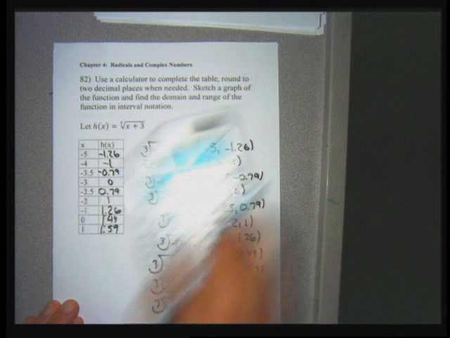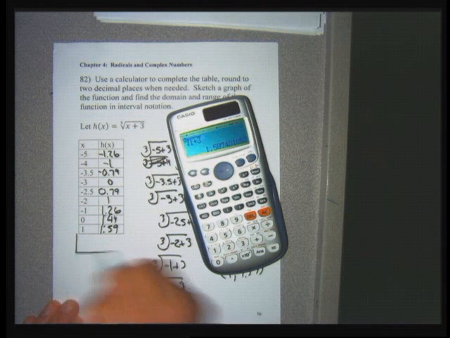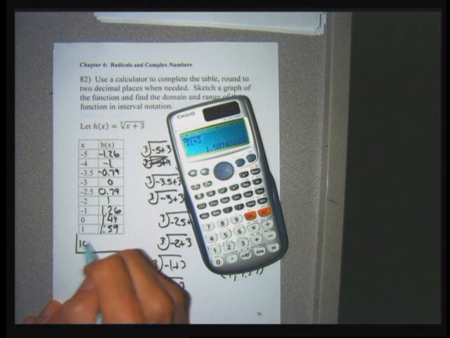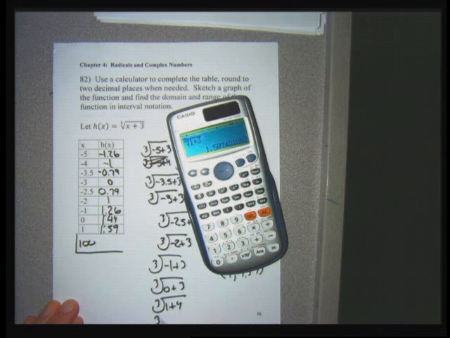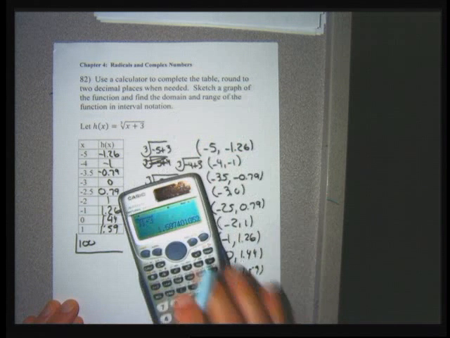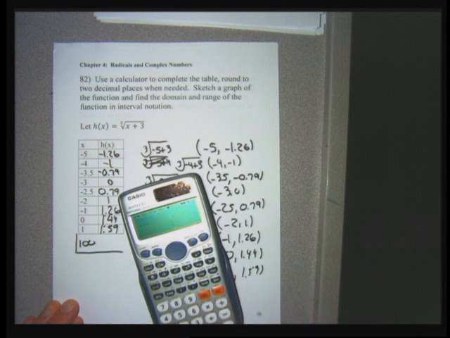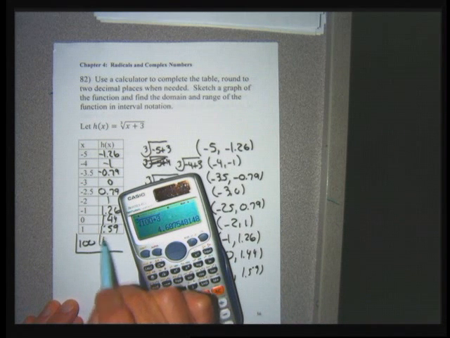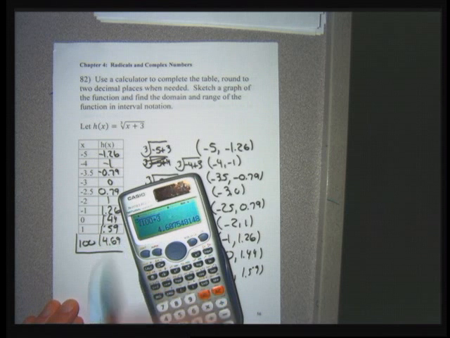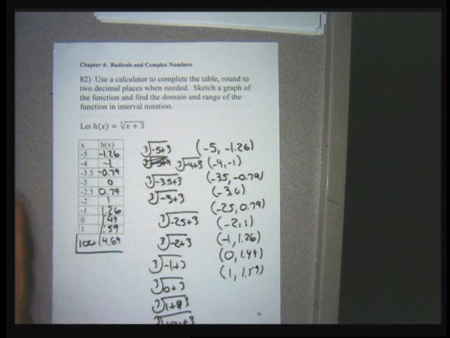Let me just do a dumb one just to help you with something. If I did like 100, the cube root of 100 plus 3, it's going to give me 4.69 for the y. And we're not going to be able to plot that, but that's going to help me understand the range a little bit better. So I have a bunch of points that I'm going to plot now.